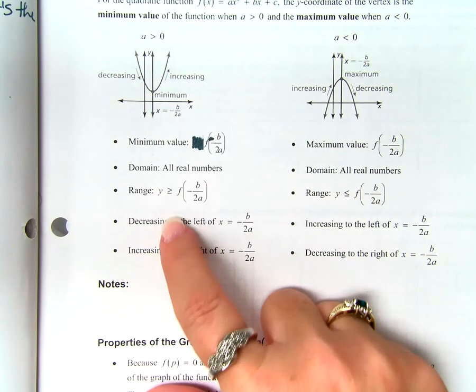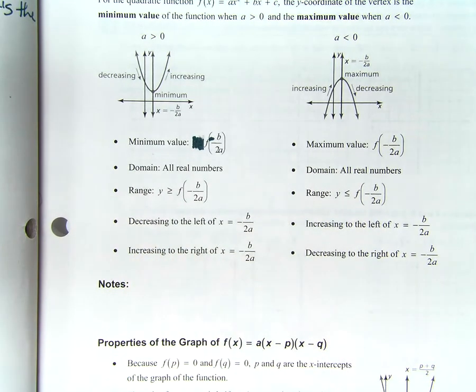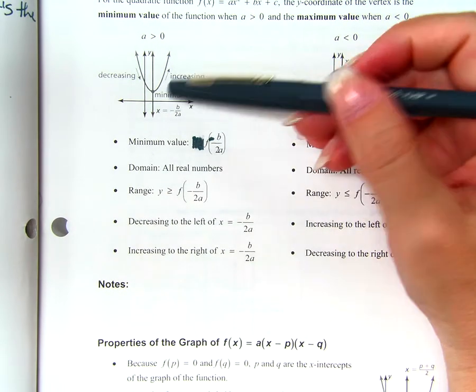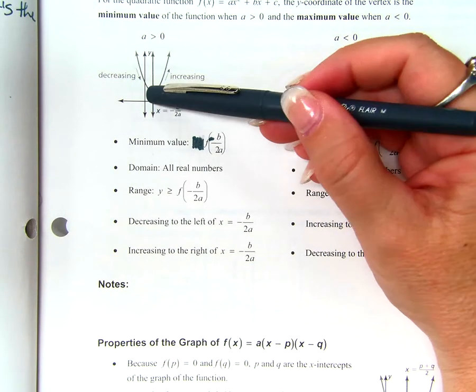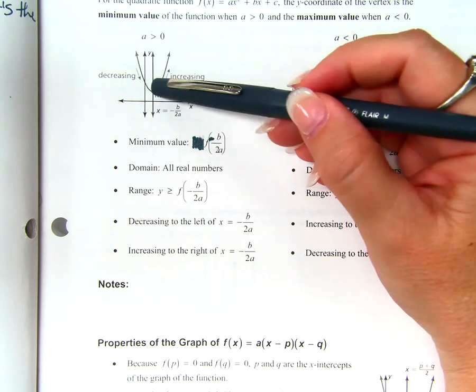This says decreasing to the left of the vertex and increasing to the right of the vertex. There's been a little confusion on this today, and that's okay if you understand what we're talking about. Once you understand, I don't think there'll be confusion. The reason there's confusion is because when we draw a parabola, we always draw arrows going up. So we know it's going up here and up here.